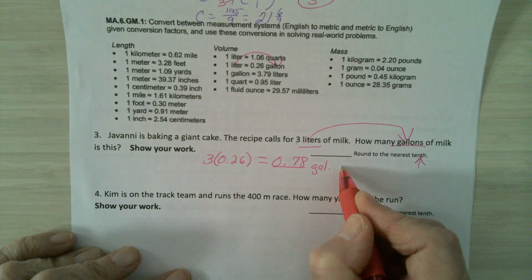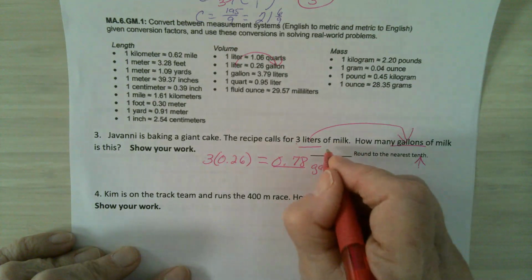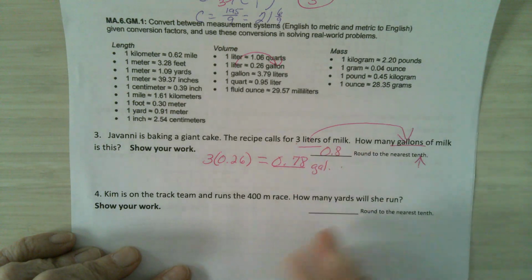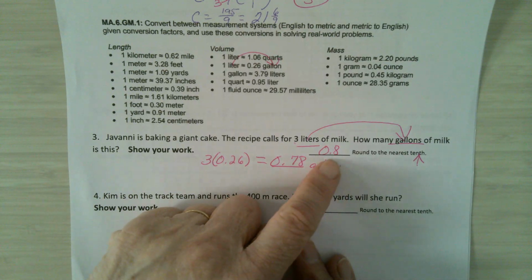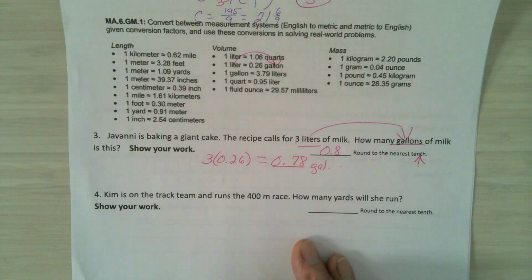But what are you going to write on your answer blank? 80. Yes. No, not 80, 0.8. If you put an 80, that's in the hundredths place. They want it in the tenths place, so 0.8. Okay? Understand the tenths place? Good. All right, let's do the next one.